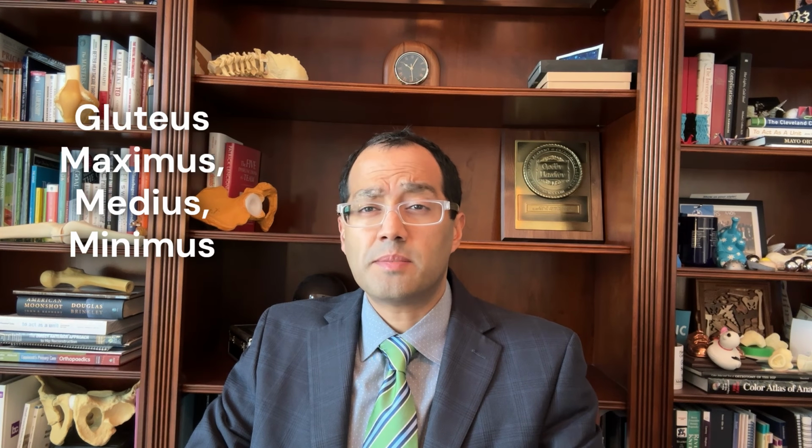When we talk about the hip abductors, there's really three major abductor muscles or gluteal muscles. You may be familiar with the gluteus maximus. The gluteus medius is another tendon, that means the middle one, and the gluteus minimus is the smallest one. So we have the maximus, large, middle, and small tendons.